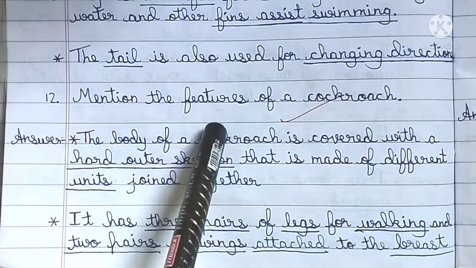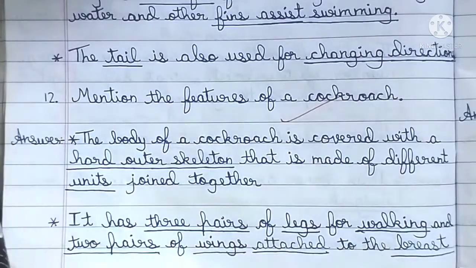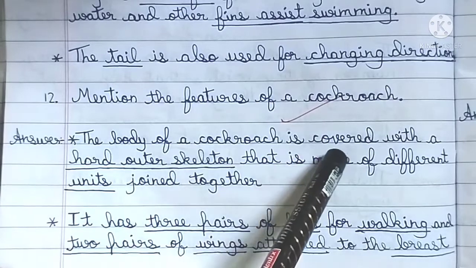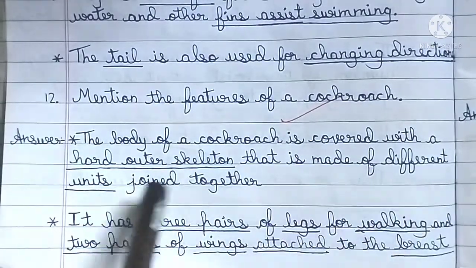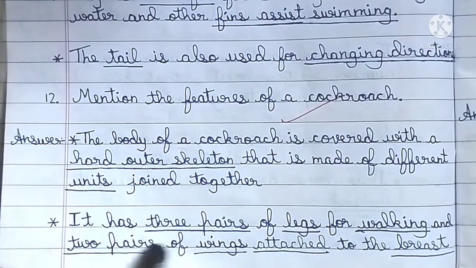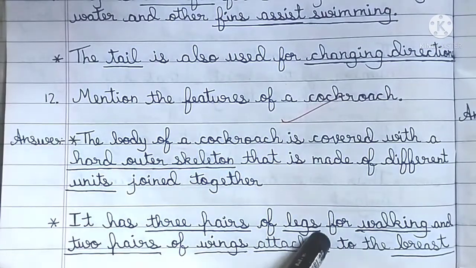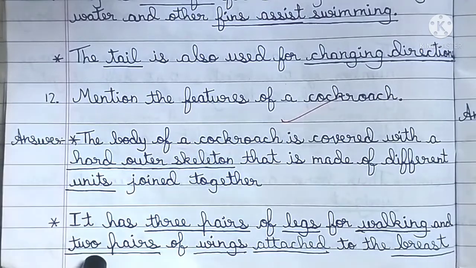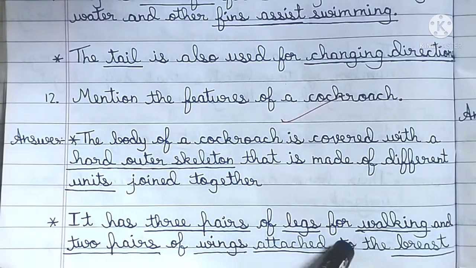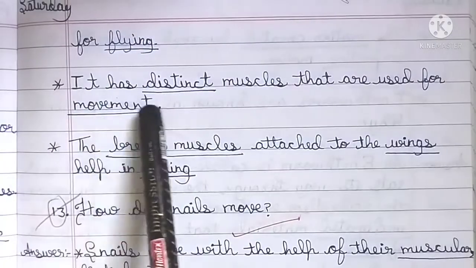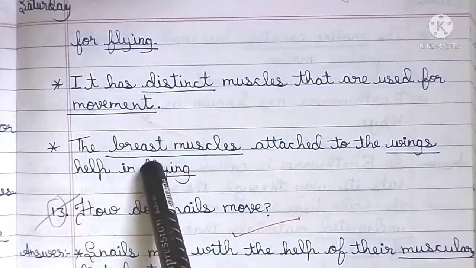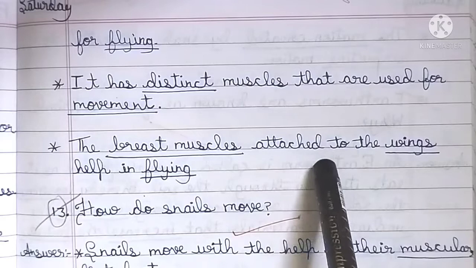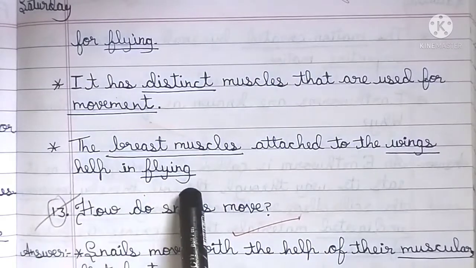12th one, mention the features of a cockroach. Answer. The body of a cockroach is covered with a hard outer skeleton that is made up of different units joined together. It has 3 pairs of legs for walking and 2 pairs of wings attached to the breast. It has distinct muscles that are used for movement. The breast muscles attached to the wings help in flying.